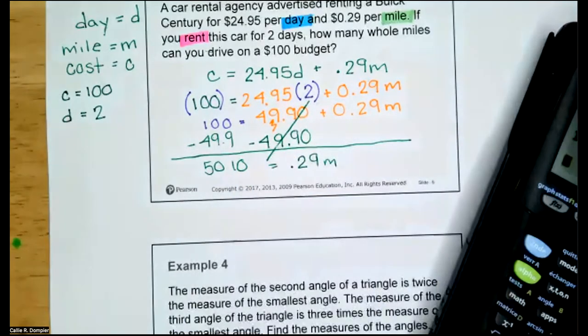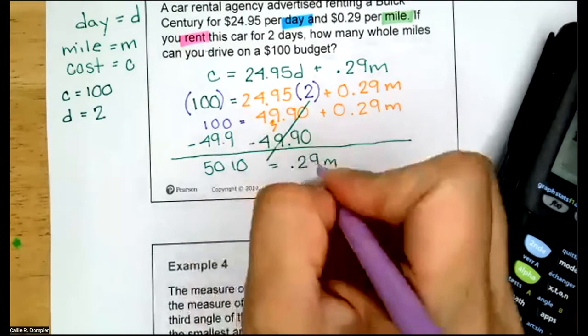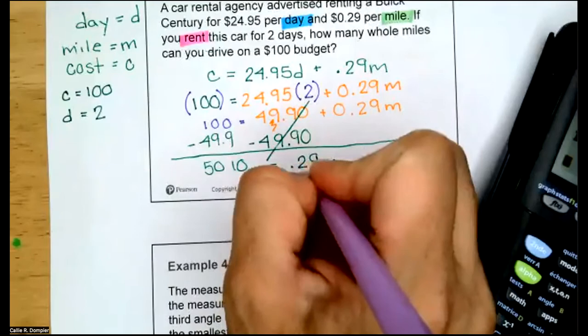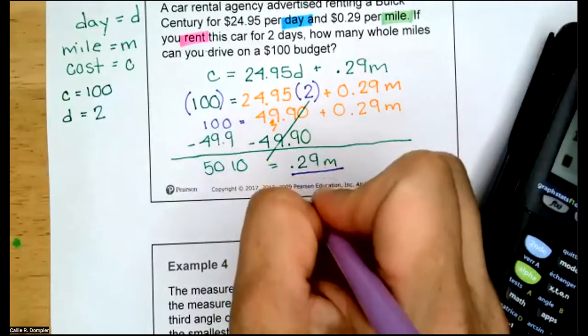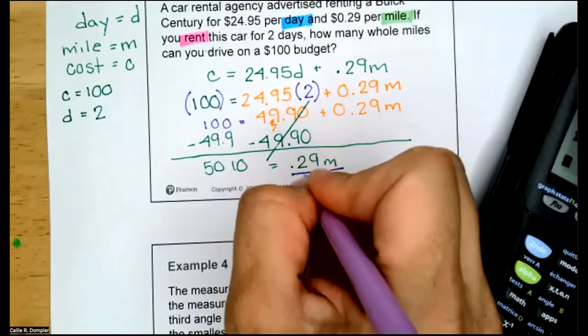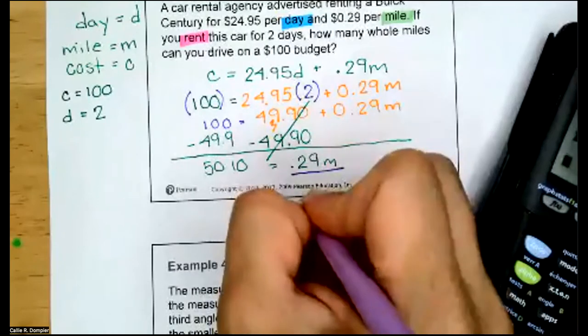So I have $50.10 to spend on my gas. My gas is going to cost me $29 per mile, or sorry, 29 cents per mile. That'd be crazy.